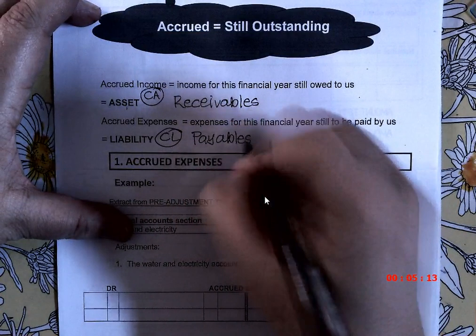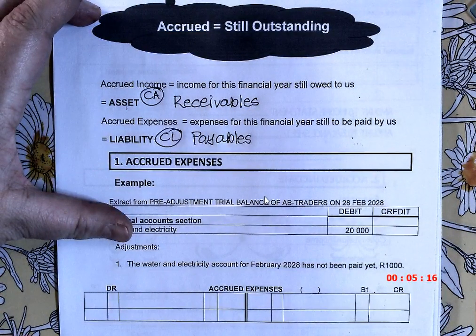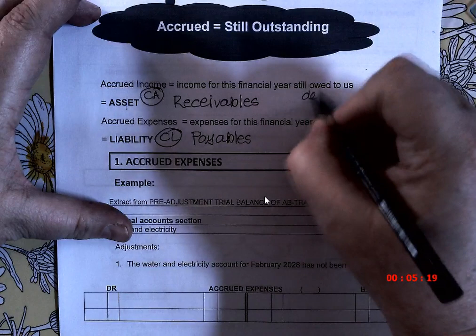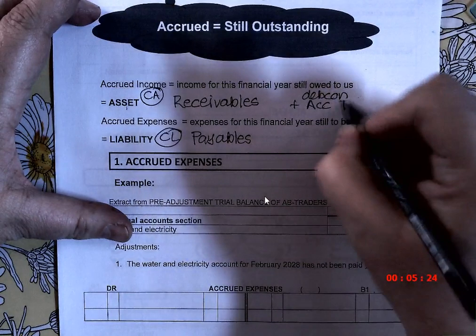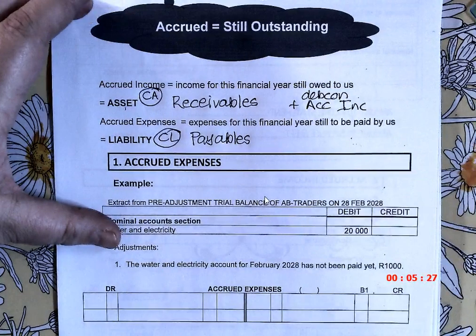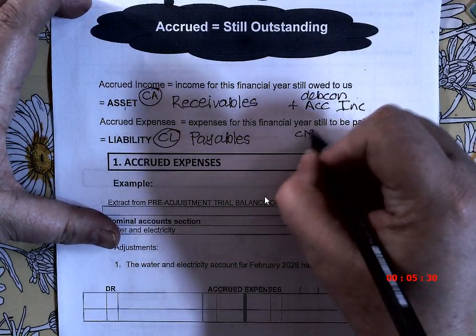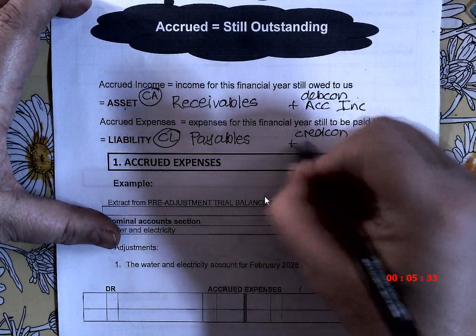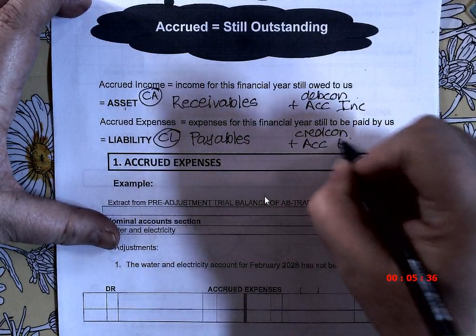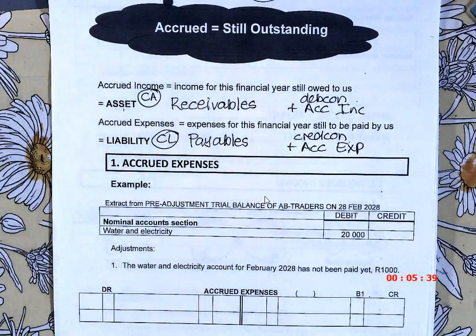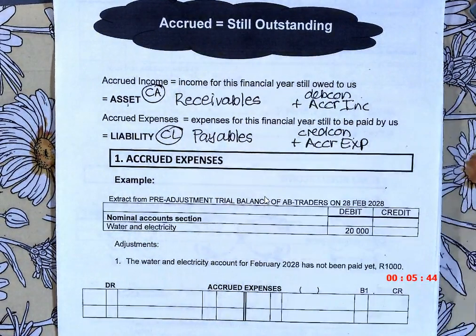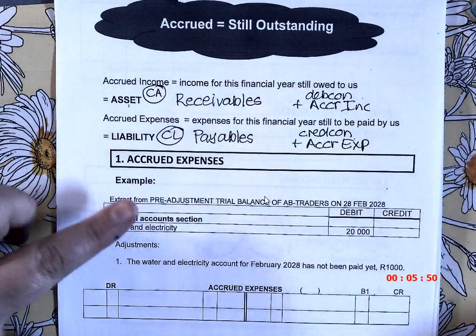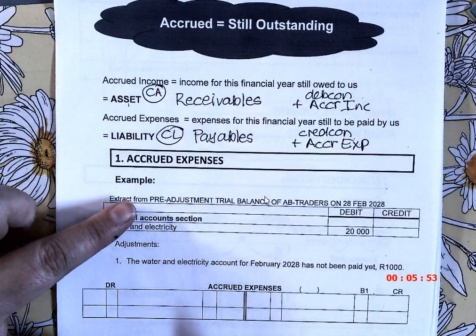So now, can you see your receivables so far has been the debtors control, but now I will also put my accrued income. My payables was the creditors control, but now I will also add accrued expense. Okay. And when I see the word accrued, this isn't accumulated, it's accrued. Accrued means outstanding.